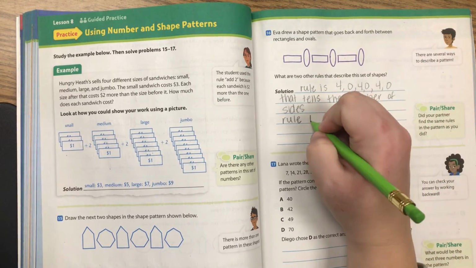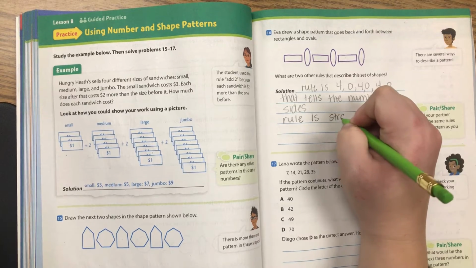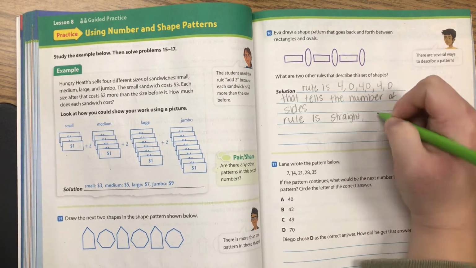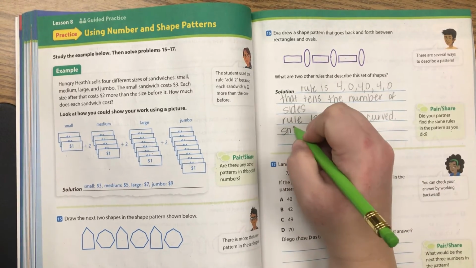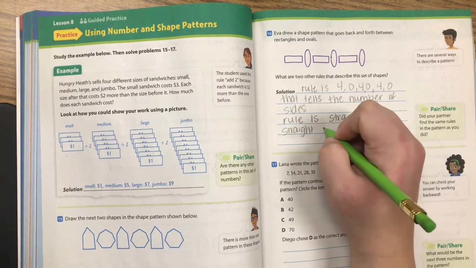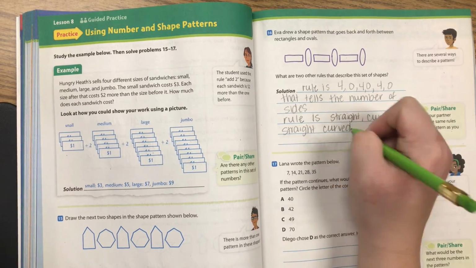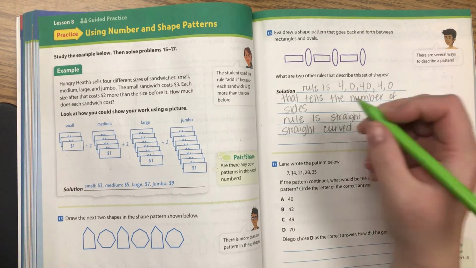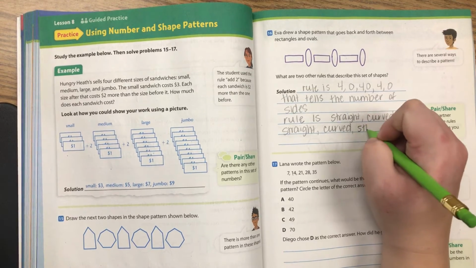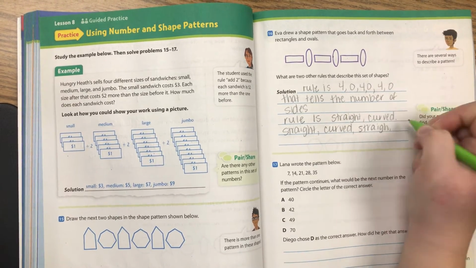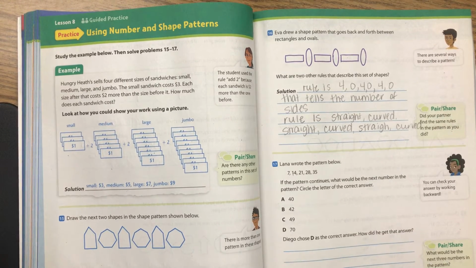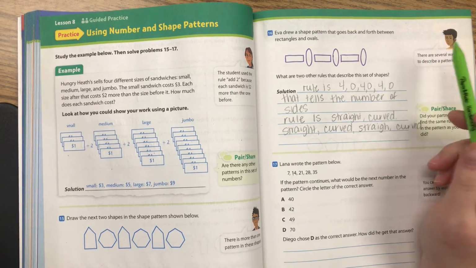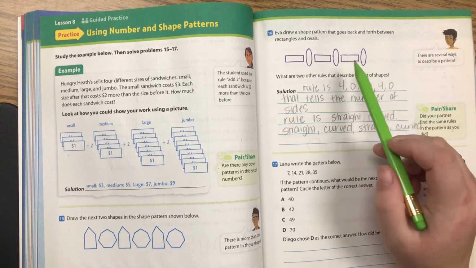All right, the rule is straight, curved, straight, curved, straight, curved. There are more than these two ways to describe the pattern. So if you come up with something else, make sure you share that with me.